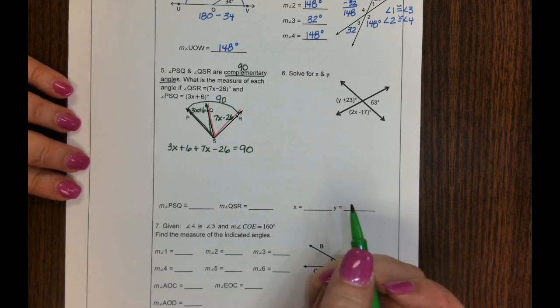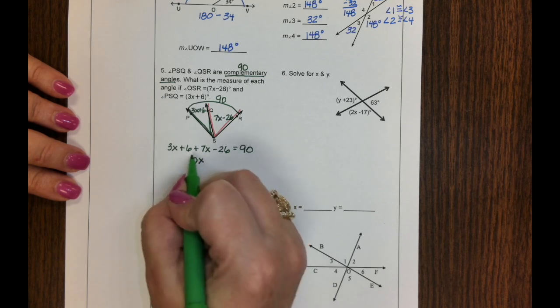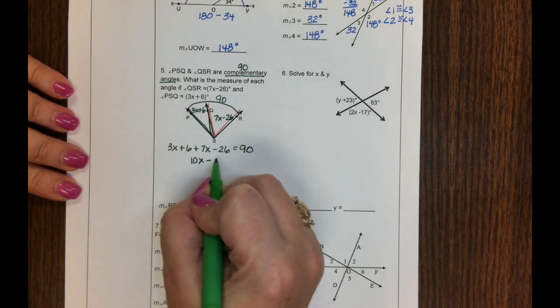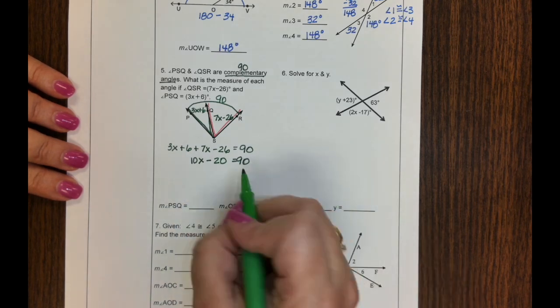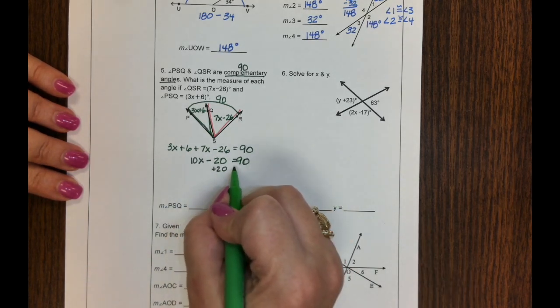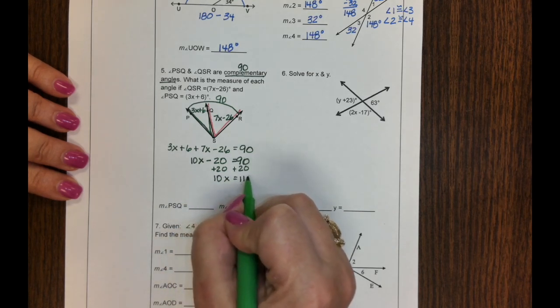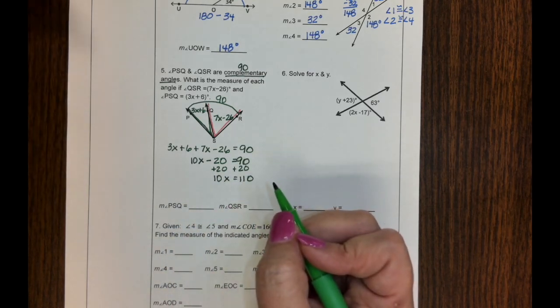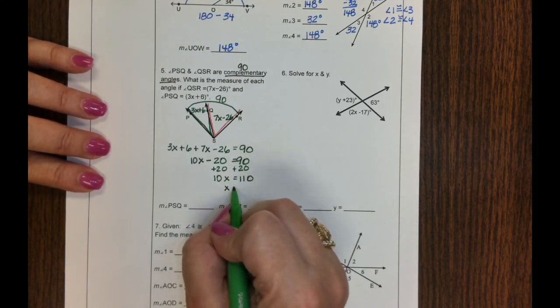Now let's do our algebra, combine our like terms. 3x and 7x is 10x. 6 and minus 26 is minus 20, equals 90. Add 20 to both sides to isolate your variable. 10x is equal to 110, which means that x is 11.